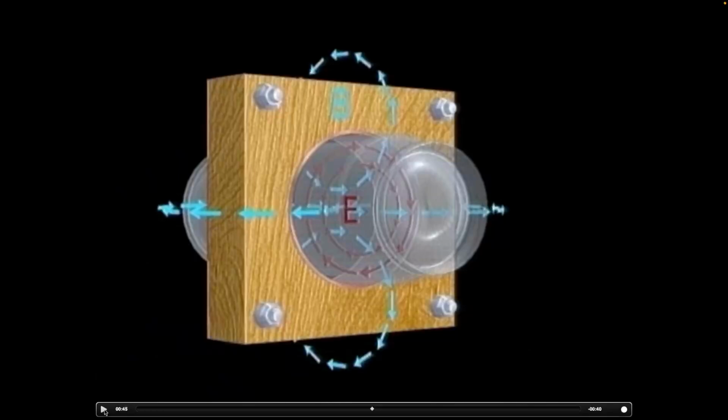So now that the changing magnetic field from the original coil has caused a circulating electric field, we have a soda can, which is made of aluminum, which has charges in it. What are those charges going to experience? A force, right? They're going to start moving around inside of the can.